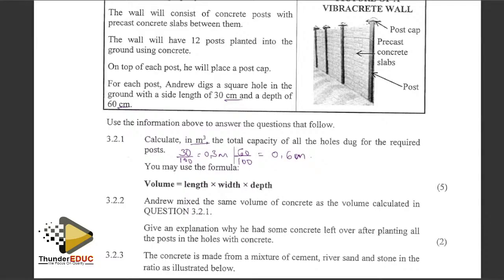So we shall substitute in the formula here. We say volume will equal 0.6 times 0.3 times 0.3. The reason why I'm repeating these two, it's a square. Take note of that, it's a square. So meaning the length is the same as the breadth. So we go on and we shall say 0.6 times 0.3.